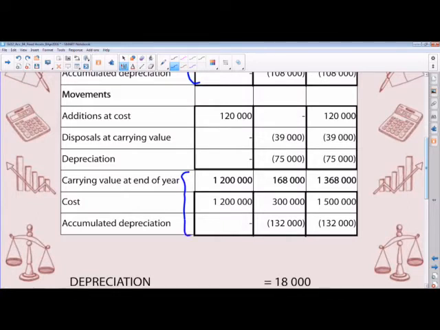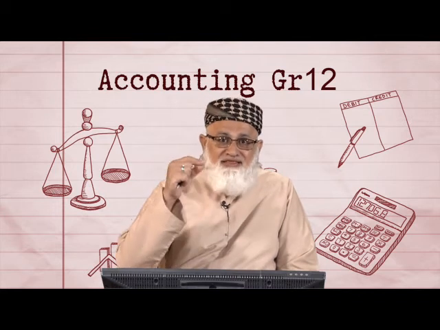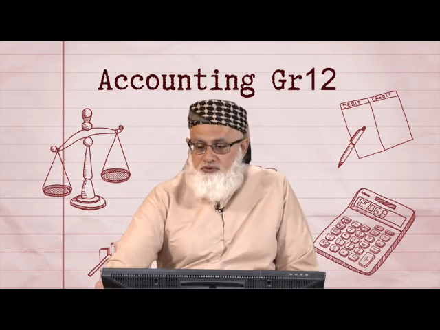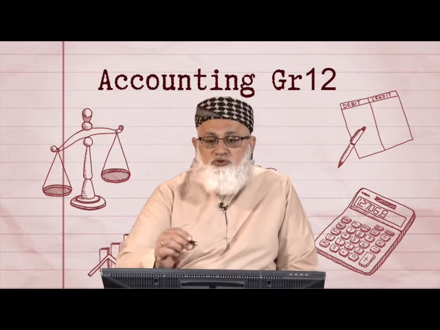And this is where the majority of learners make the error. You are unable to identify whether it is my opening balance or whether it is my closing balance. And therefore, by you inserting the wrong balance at the wrong place, you make a mess of note number 3. So, once you have ascertained exactly where your opening balances are, you know where to start with them.